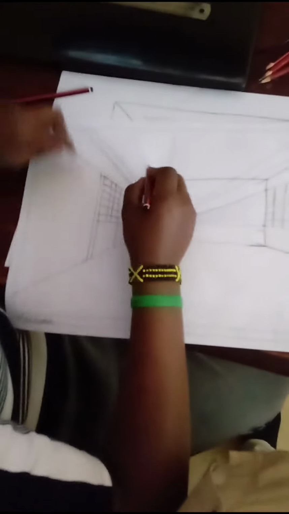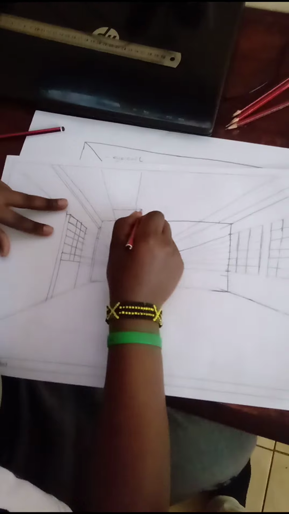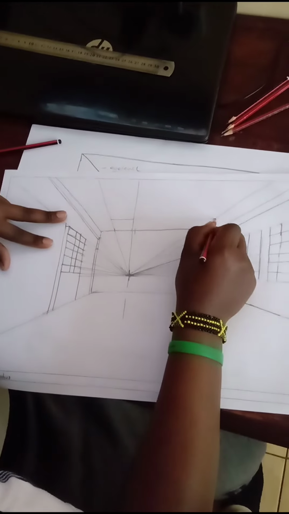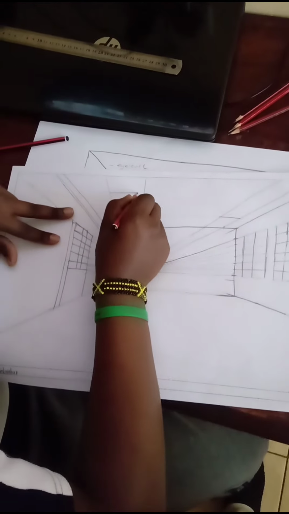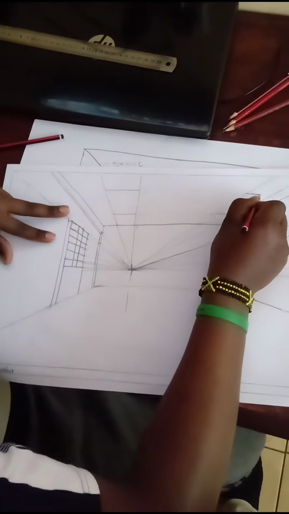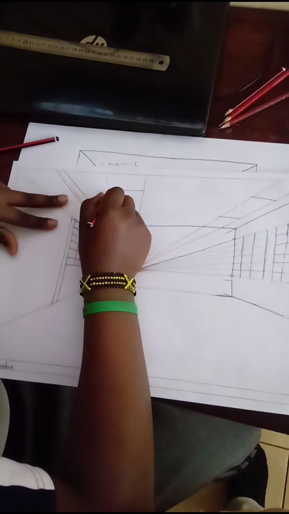The position, I can choose this position. So here are my lightings.